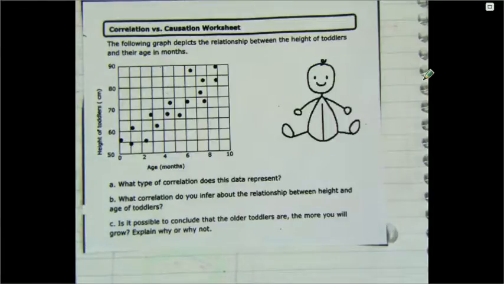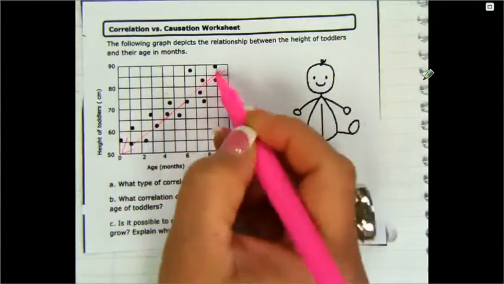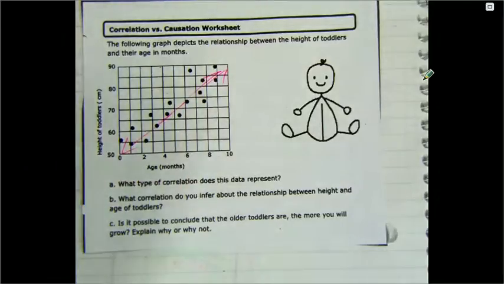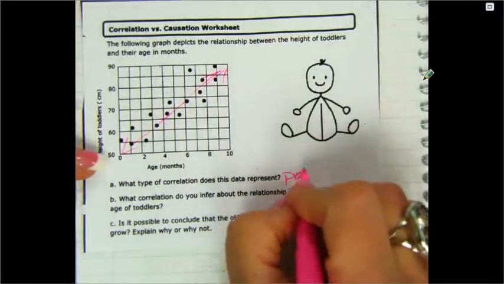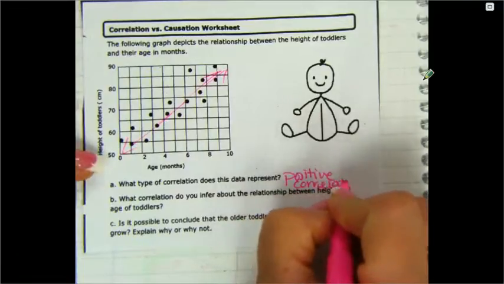It says, what type of correlation does the data represent? By looking at it, if I were to draw a line through it, would the line be going up, would it be coming down, or would there not be a line? It would be up. Good. So what kind of correlation is that? Very good. Positive correlation.